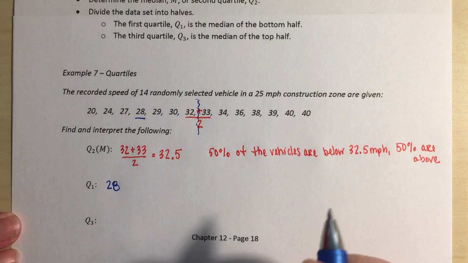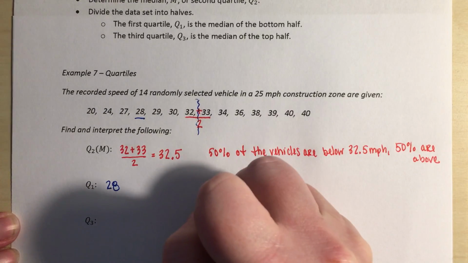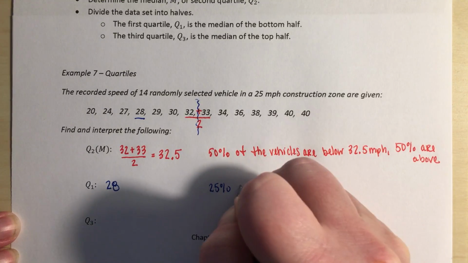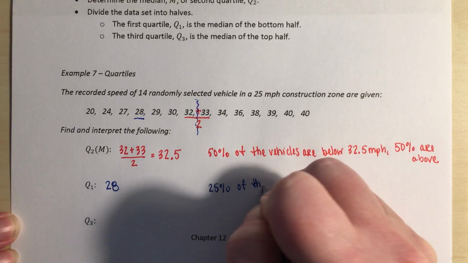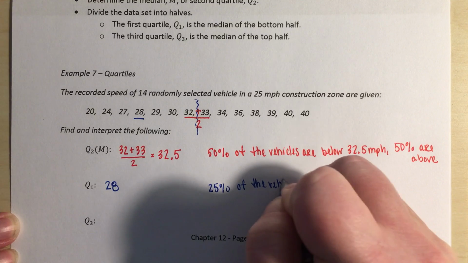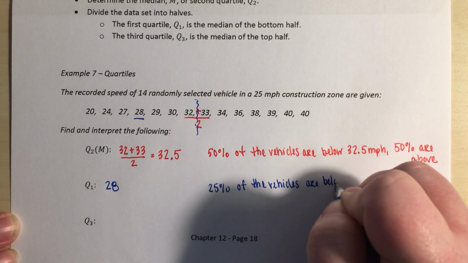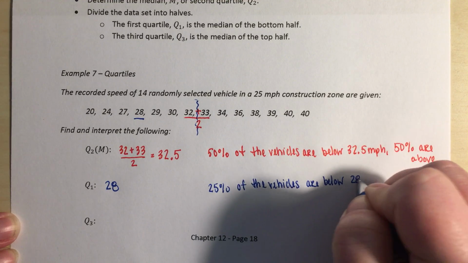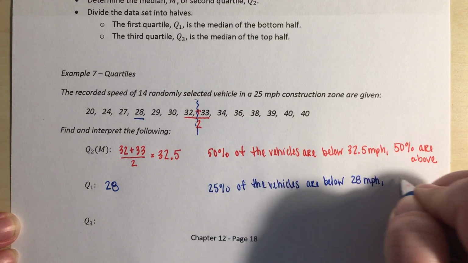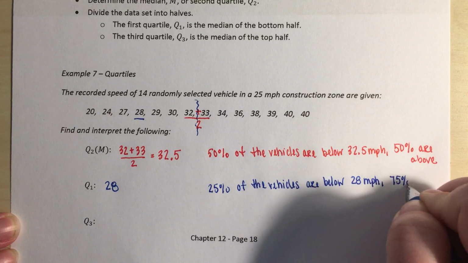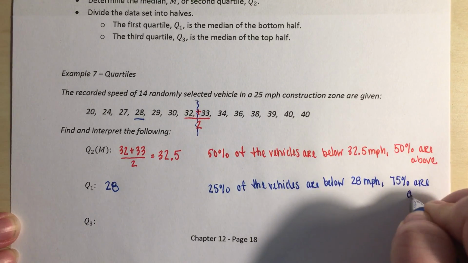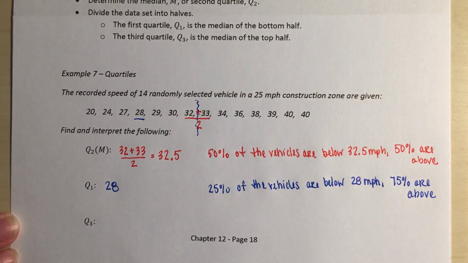We're going to say 25% of the vehicles are below 28 miles per hour, and 75% are above. So Q1 is equivalent to our 25th percentile.